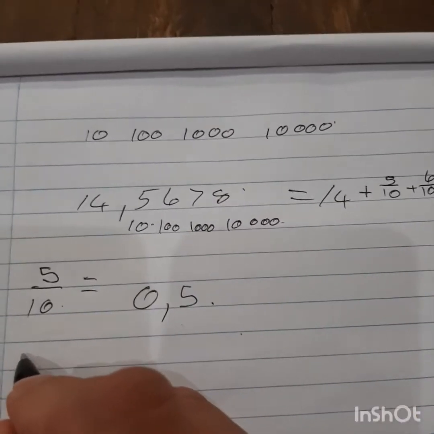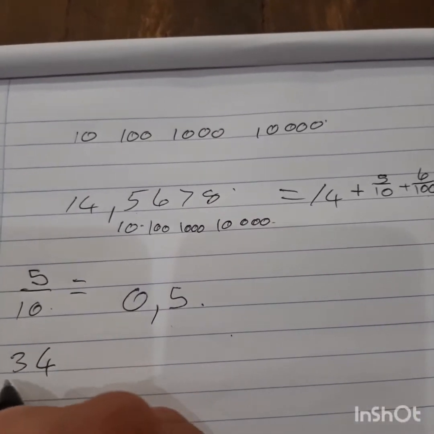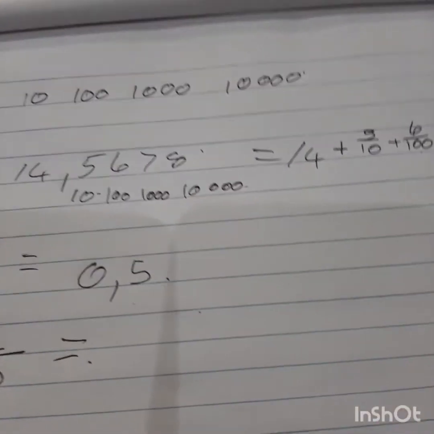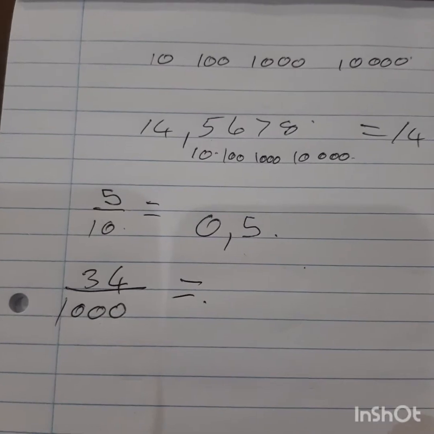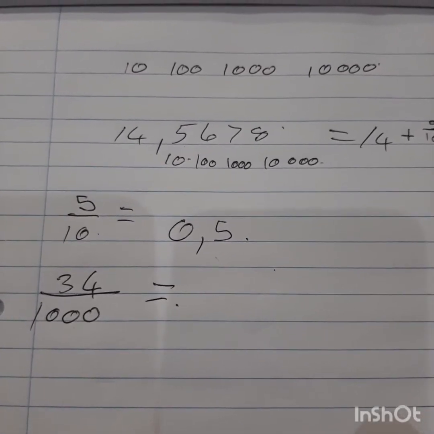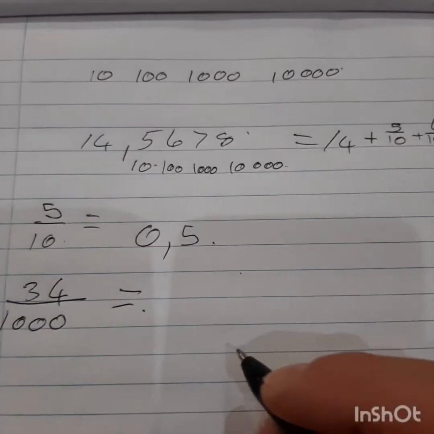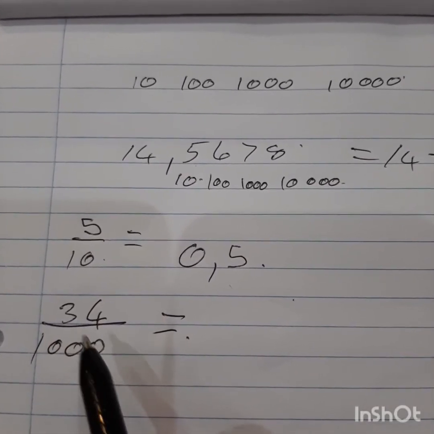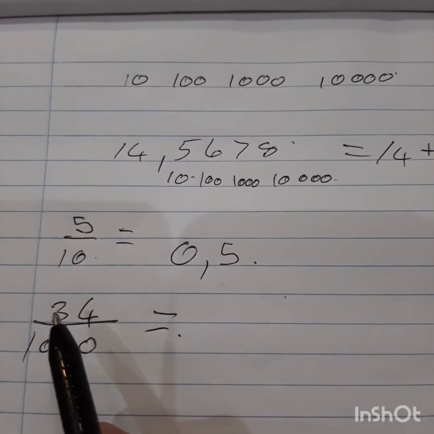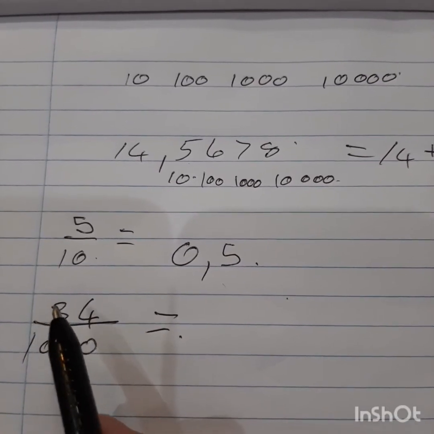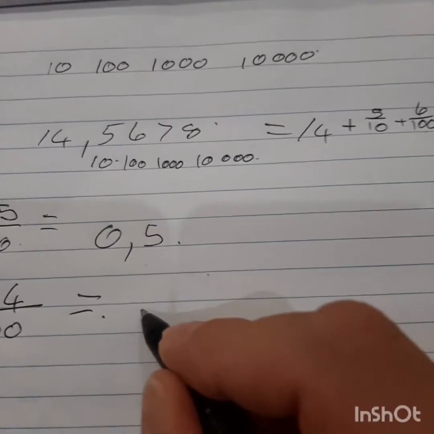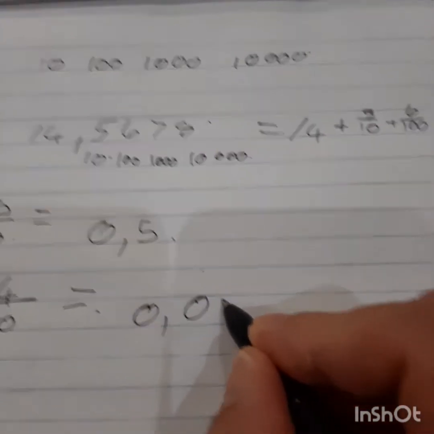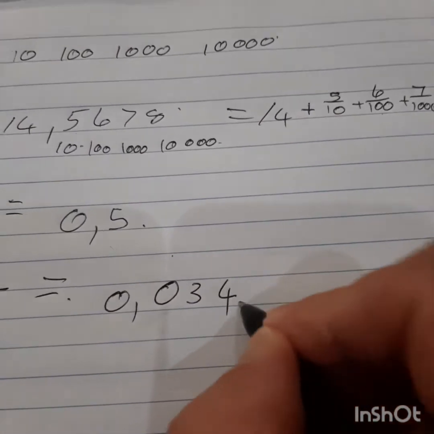If we had to do 34 over 1,000, that'll be 0.34. We know there's 1, 2, 3 places. There's only 2 at the top, so there will be a 0 in front. So we write it 0.034.